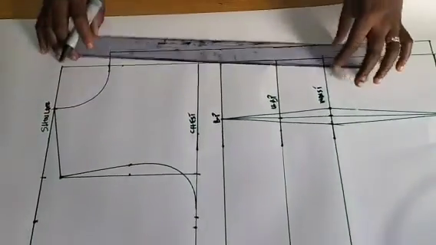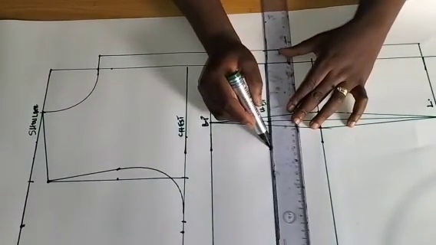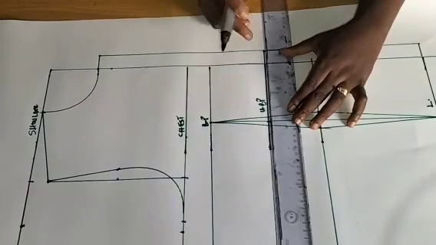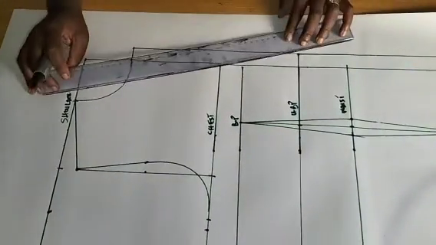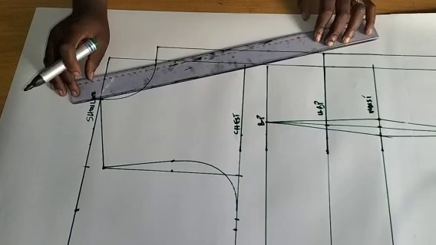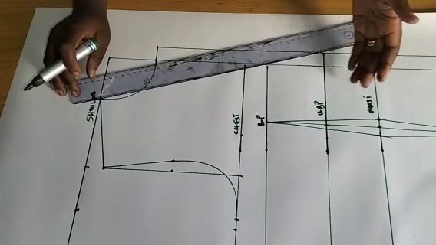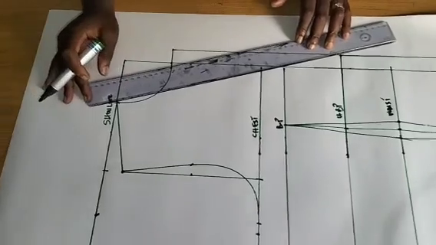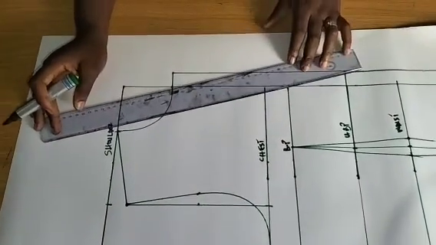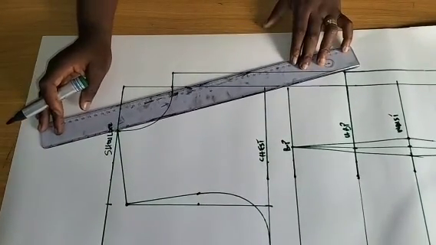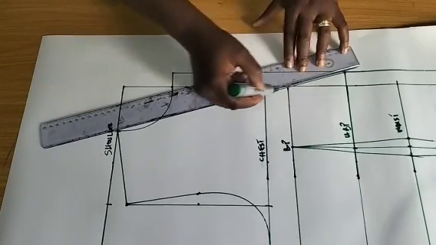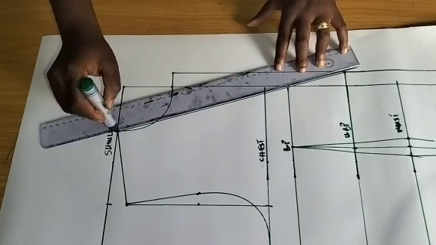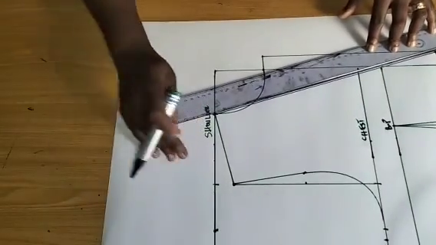So I'm going to extend my line on the under bust line to my button allowance to create my break even line. So your break even line can be on the waistline, it can be anywhere on this line. So just choose where you want your break even line to be. So I'm going to connect from this break even line all the way from here to my shoulder, you can see.